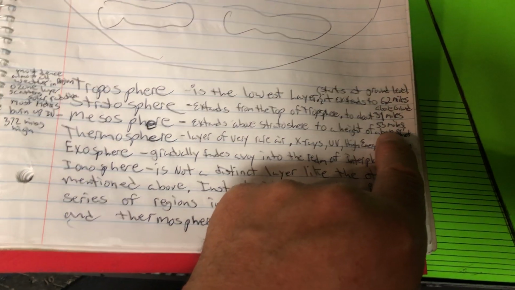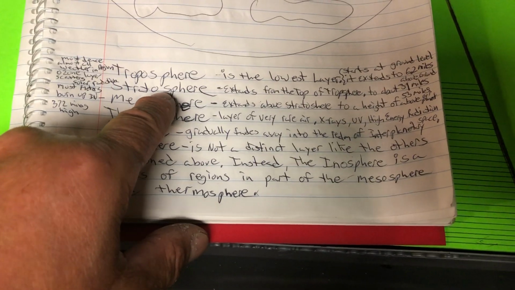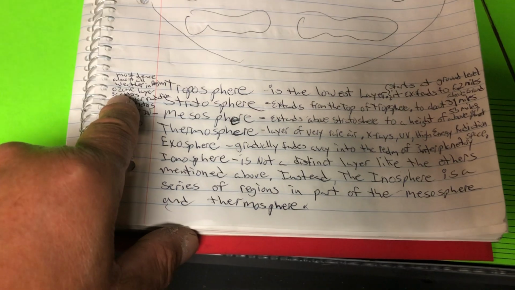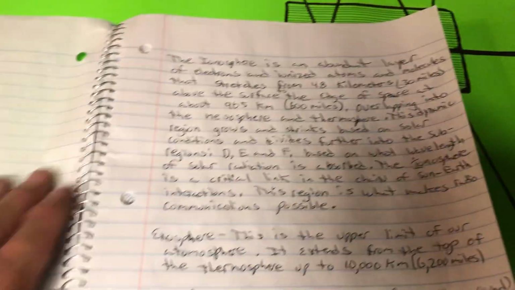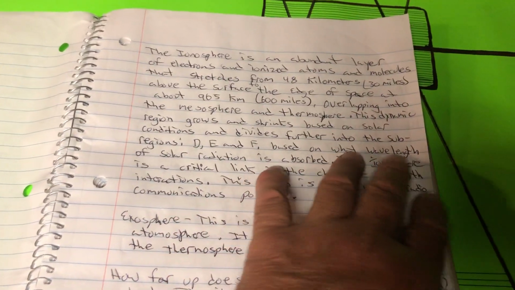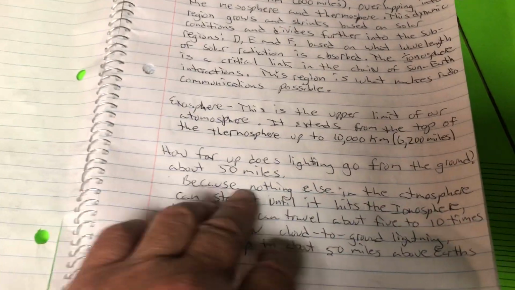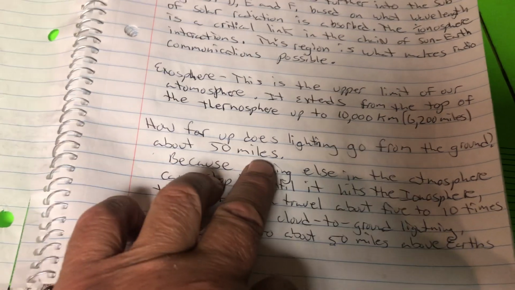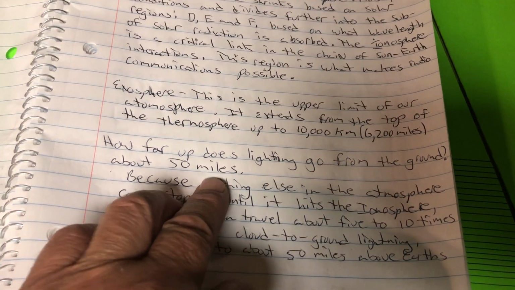53 miles. And basically the stratosphere is your ozone layer, and it's scattering radiation. So it's dealing with about 50 miles up. Where did we leave off? So it's dealing with about 50 miles up. So that's the area on how far lightning goes up. So you look and you can see that area there.